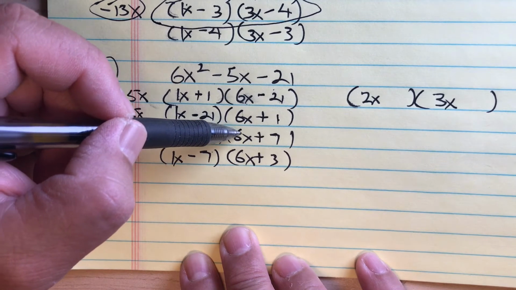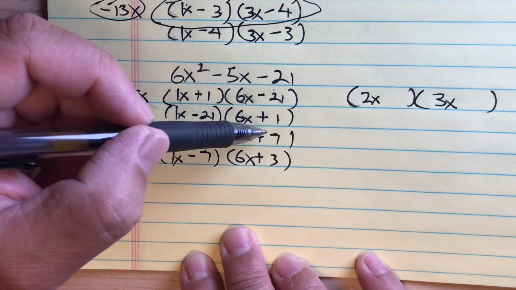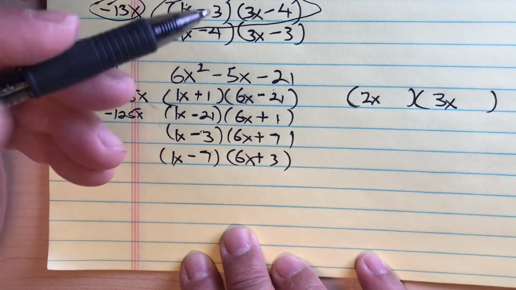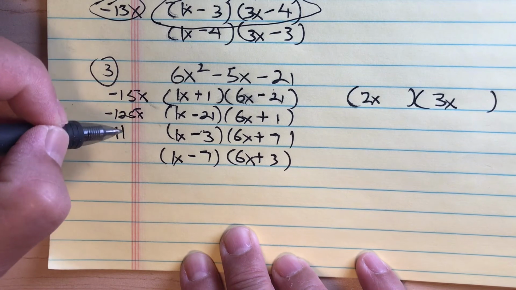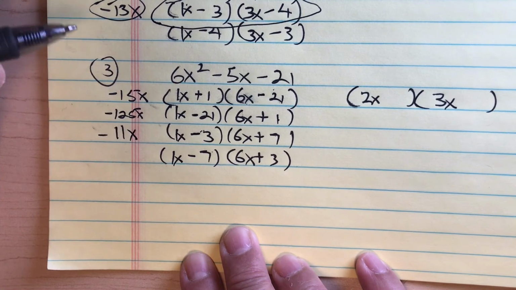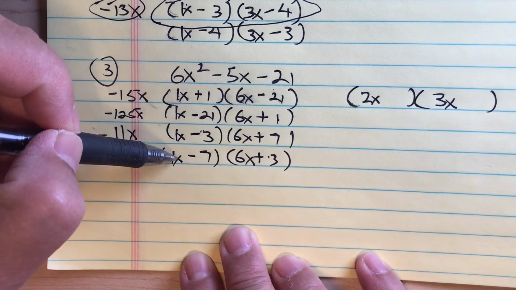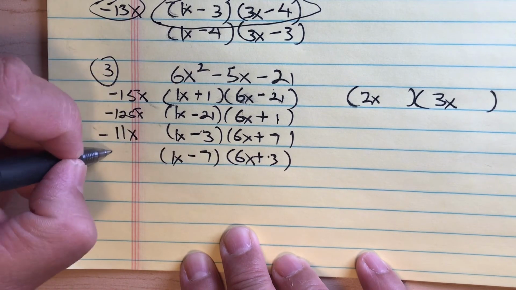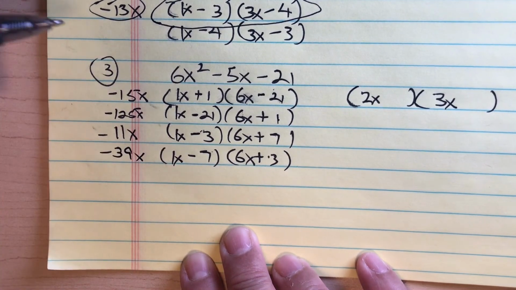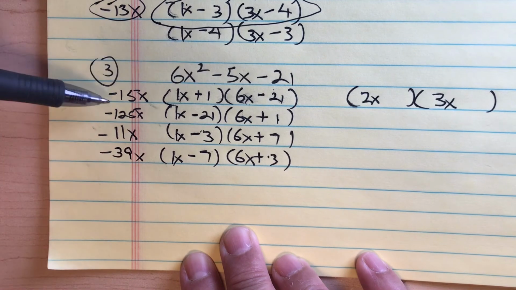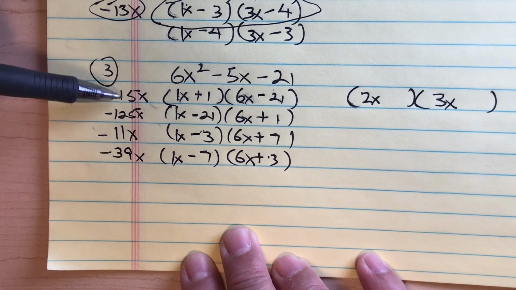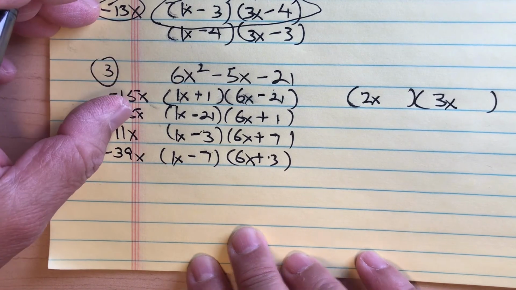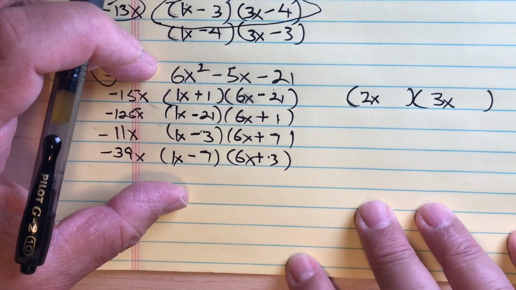Wait a minute. Negative 18 and positive 7 is negative 11x. And this is going to be 3. That's going to be negative 42, negative 39x. We needed a negative 5x. None of them were negative 5x. Okay, which means that is not correct.